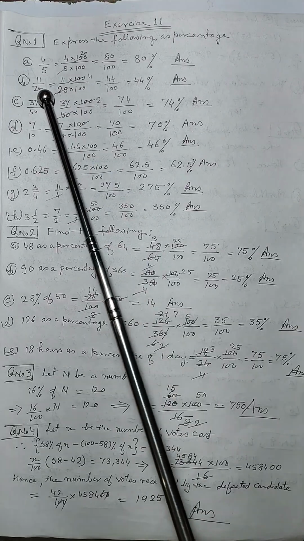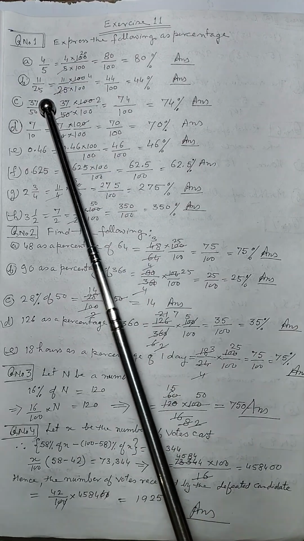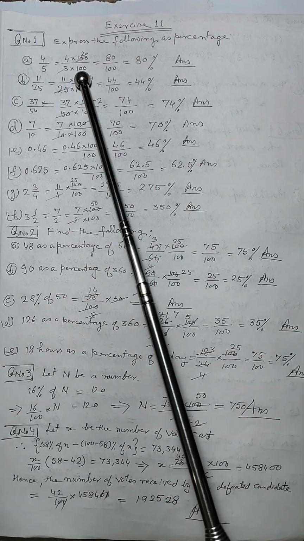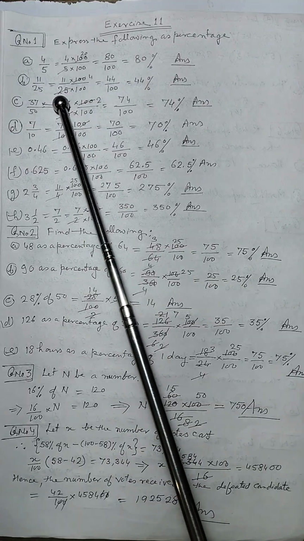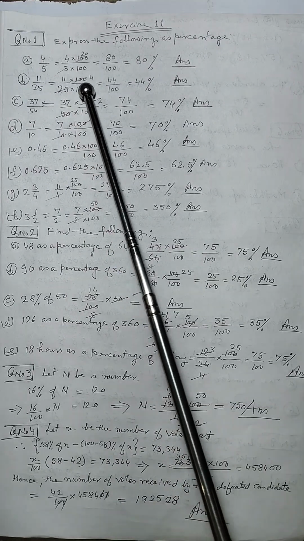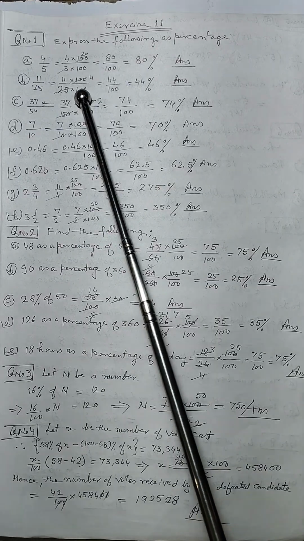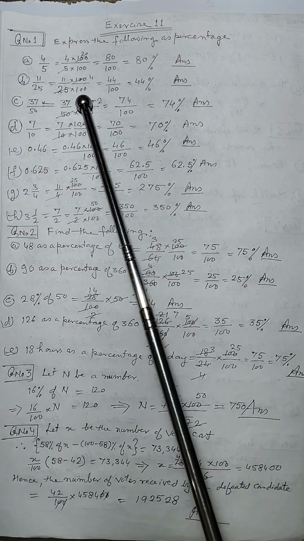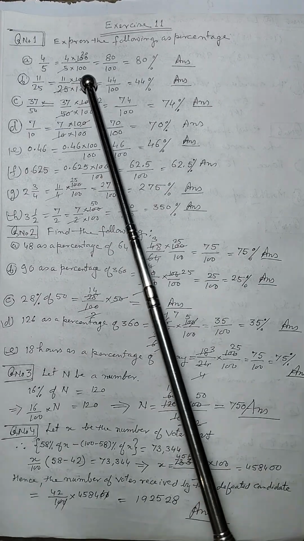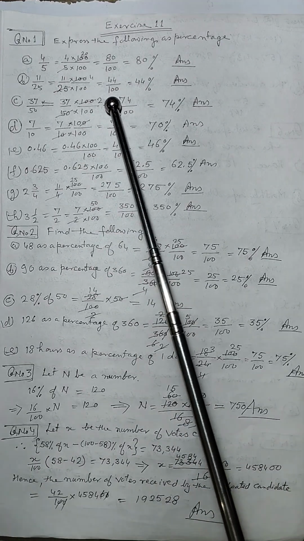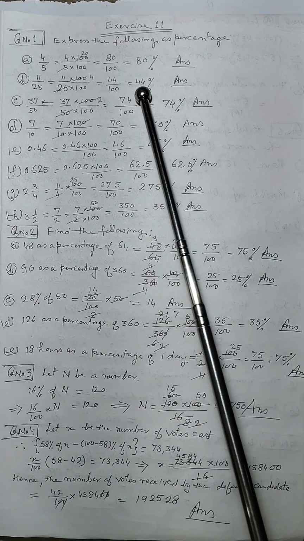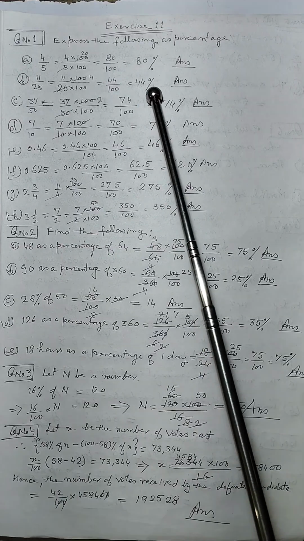Now come to the B part, that is 11 by 25. Again what you do, you multiply the numerator and denominator by 100. You solve it, leaving the denominator part, which is 100, as it is. So now we have got 4 elevens, that is 44 by 100. So it will be 44%.